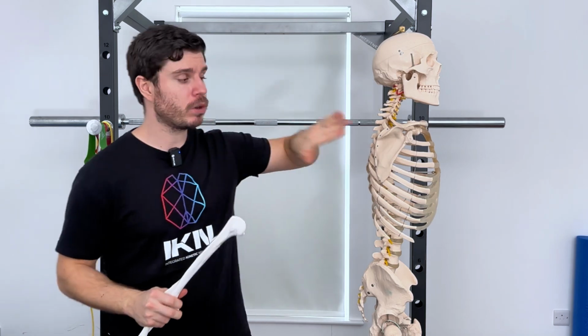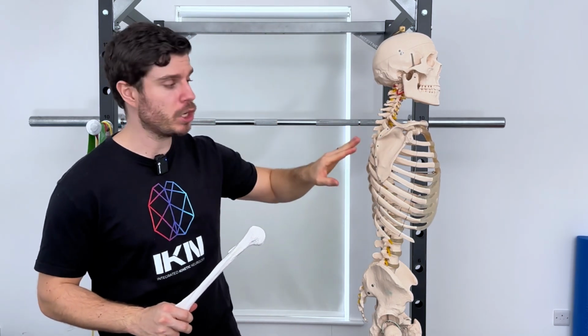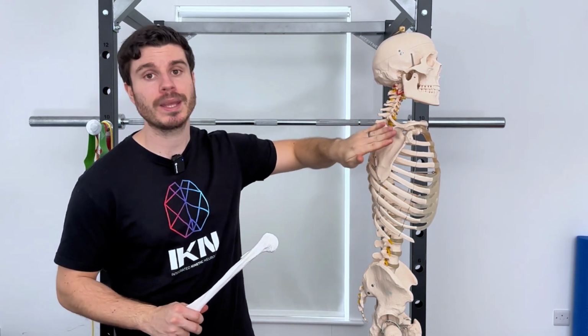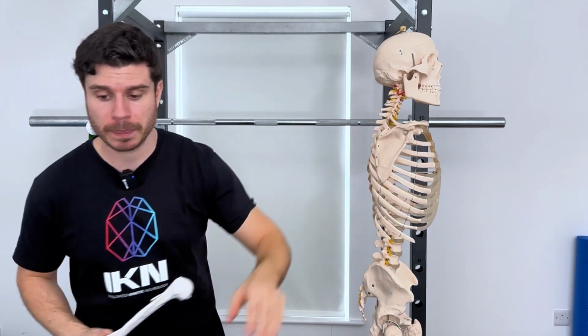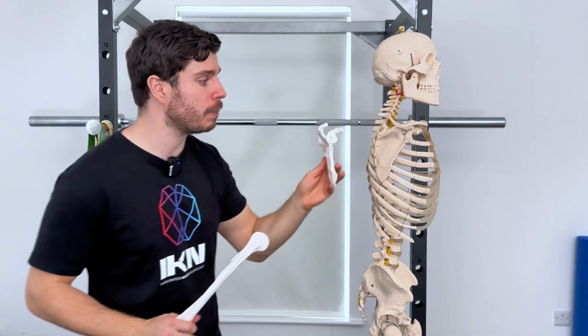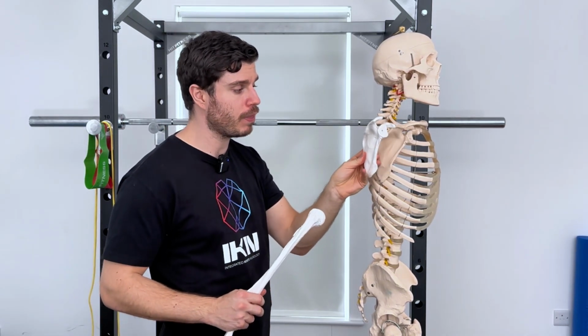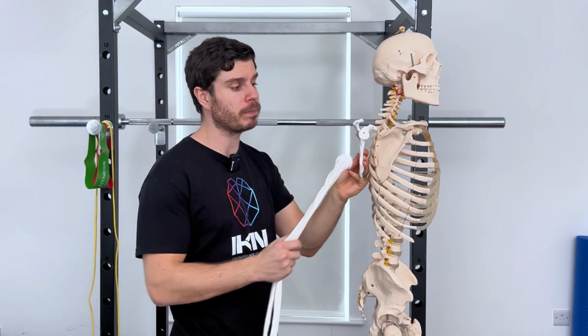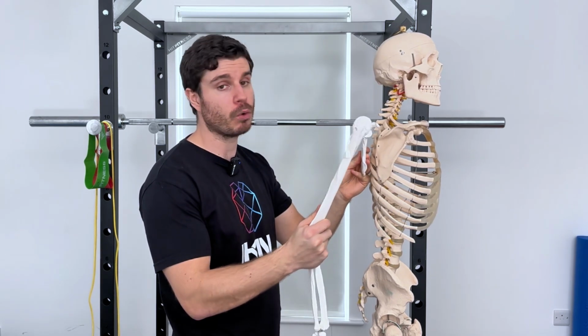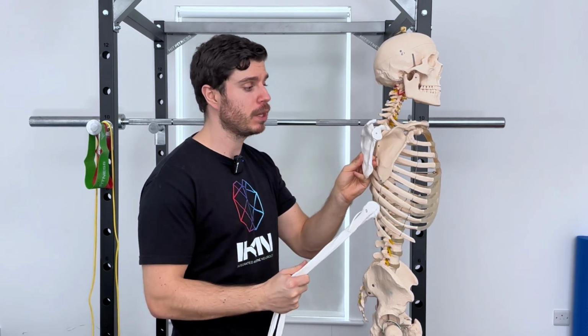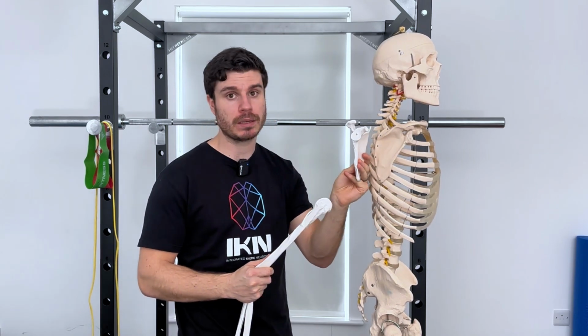Now, if we look at the skeleton here, I think we can all appreciate that this scapula here is more internally rotated, where the glenoid cavity is facing more forward. Now, if I was to grab my other scapula here and bring that back towards the thoracic spine, hopefully you can appreciate that that glenoid cavity now is facing more laterally into the frontal plane. So it's more externally rotated.